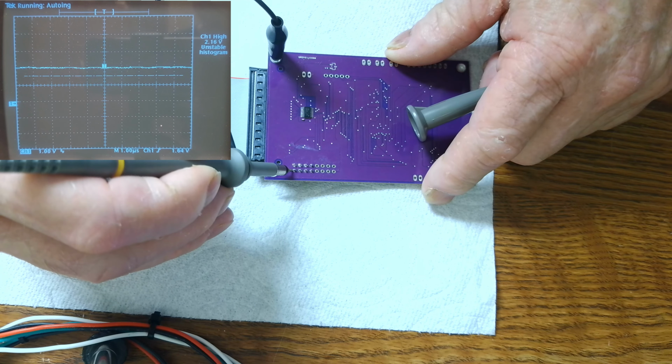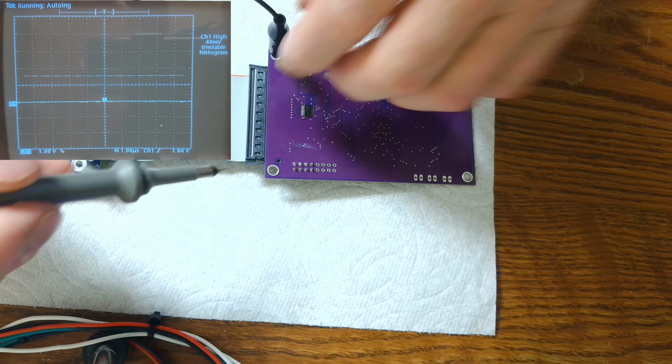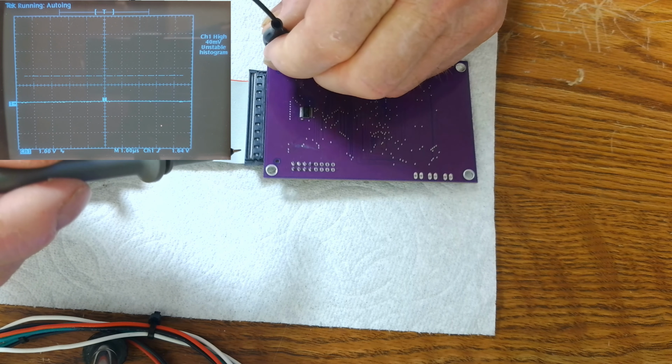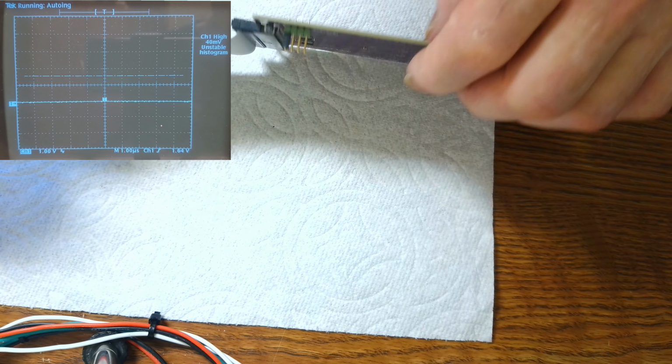Our address should be low. What do we got going on here with that chip? Let's flip this back over real fast.